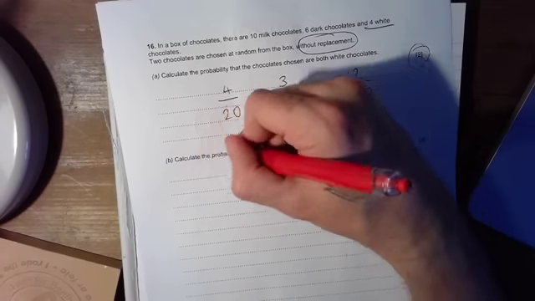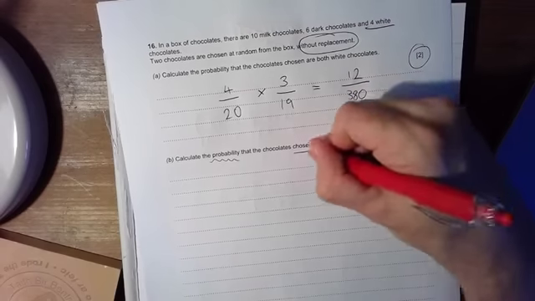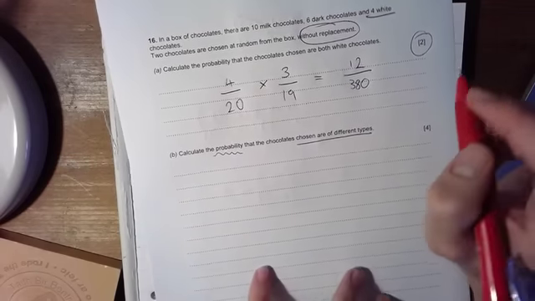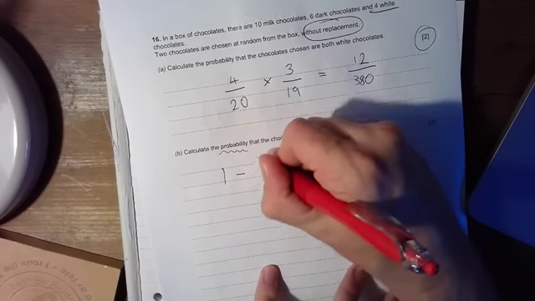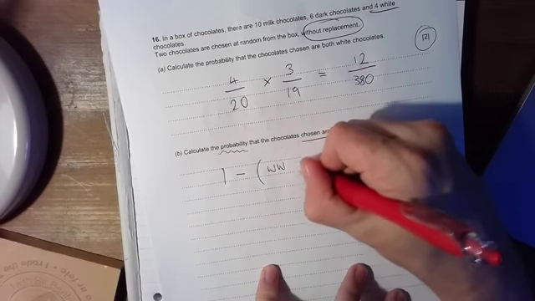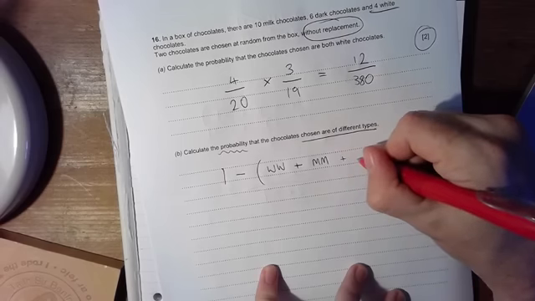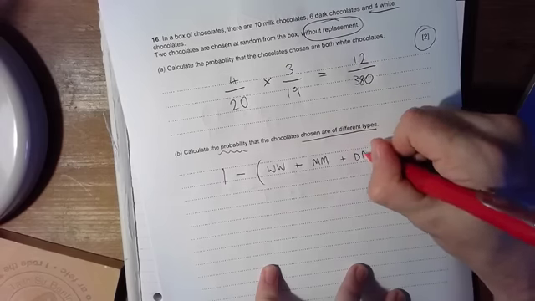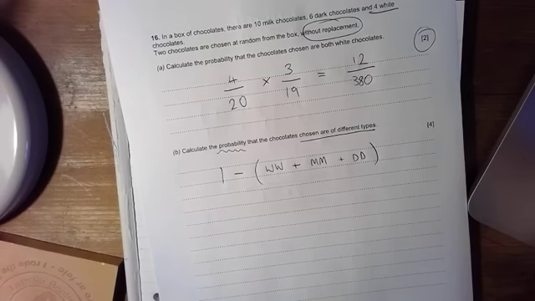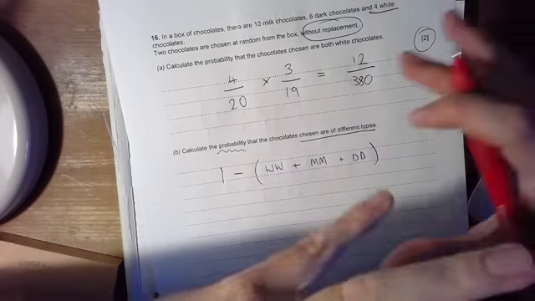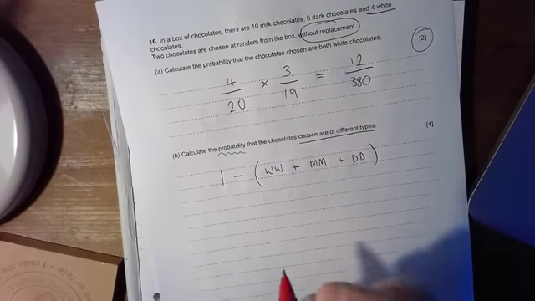It then says here, calculate the probability that they are chosen are of different types. Now, you can start trying to list all the probabilities. The quickest way to do it is to do 1 minus the probability that I get a white and a white, or I get a milk and a milk, or I get a dark and a dark. Okay, that's the quickest way to do it. You could say, right, I could get a white and a milk, I could get therefore a milk and a white, and it turns out there's 6 different ways. This is a little bit quicker this way.